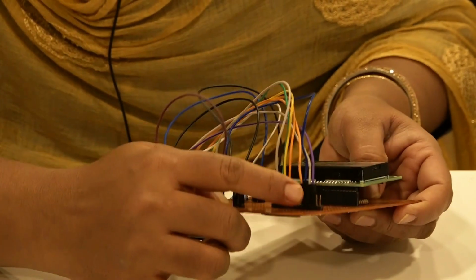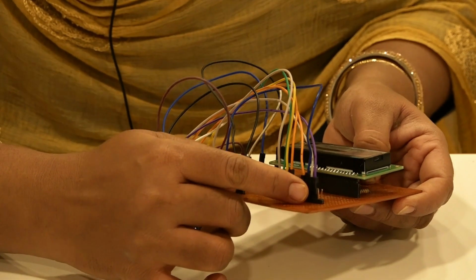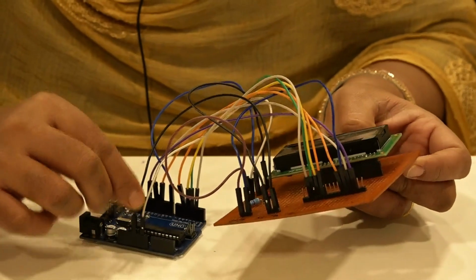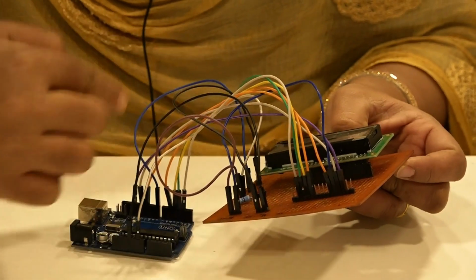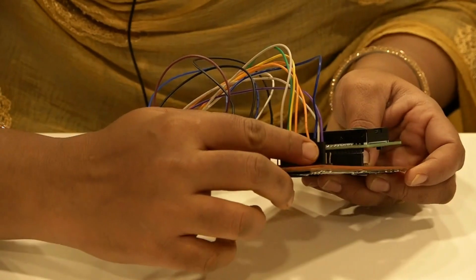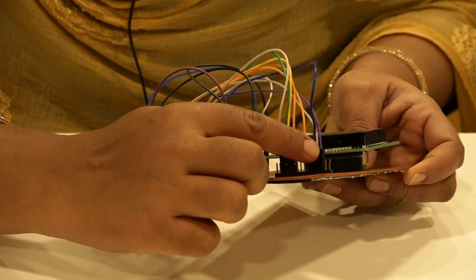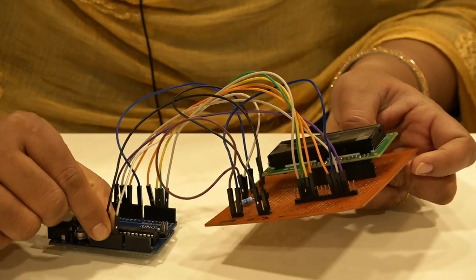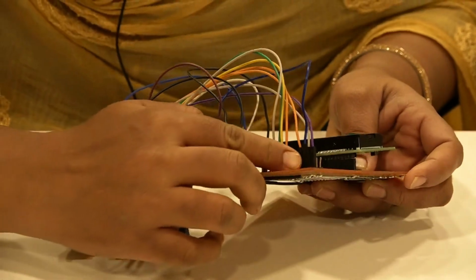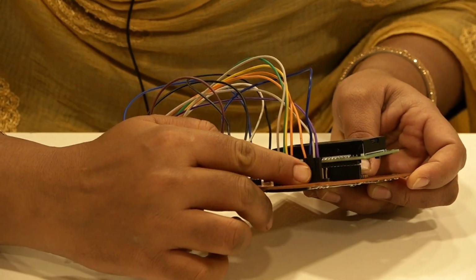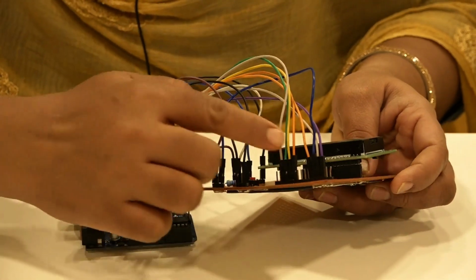So, we are going to start connecting from pin 3. Pin 3 of the LCD you are going to connect to the ground of the Arduino board, and next you have the voltage pin. This voltage pin you are going to connect to the 5 volts on the Arduino board. Next, this will be the third pin, fourth pin, fifth pin. The fifth pin will be the contrast pin.